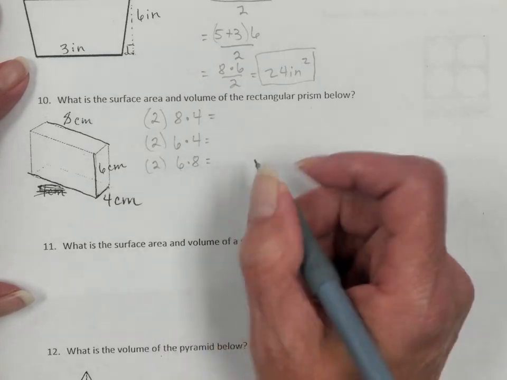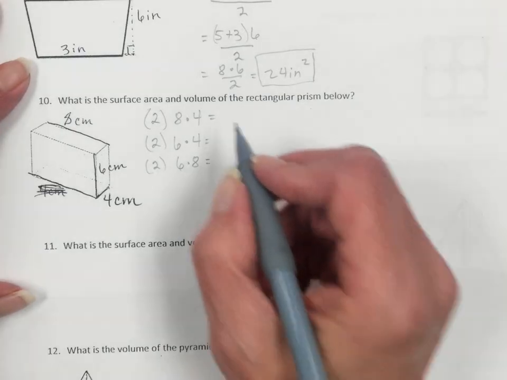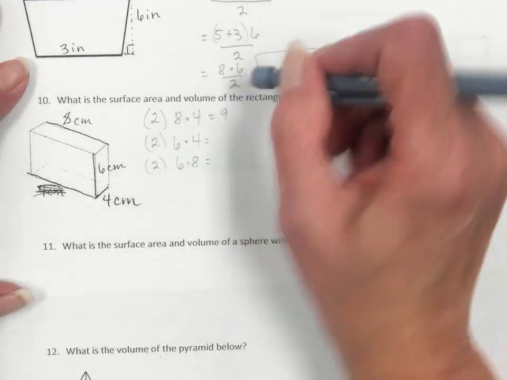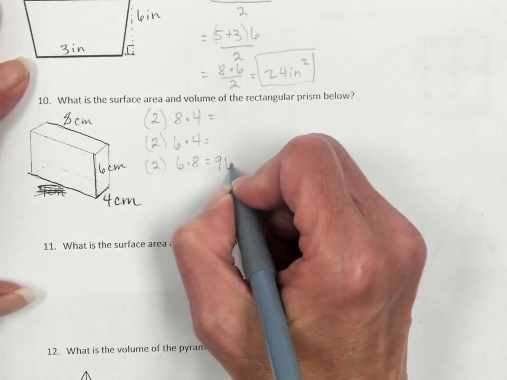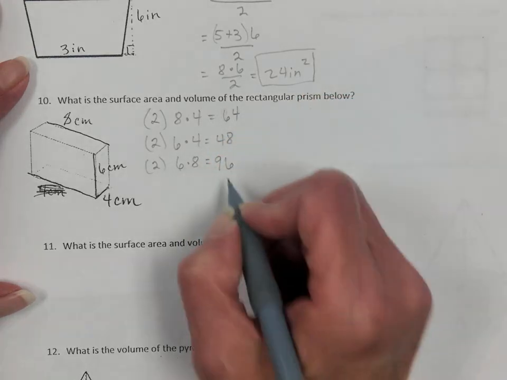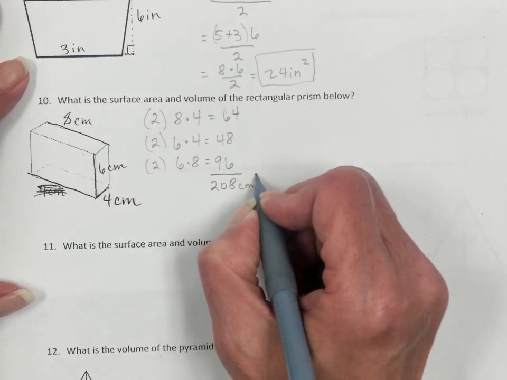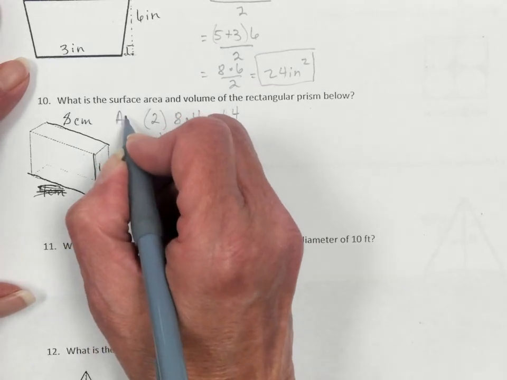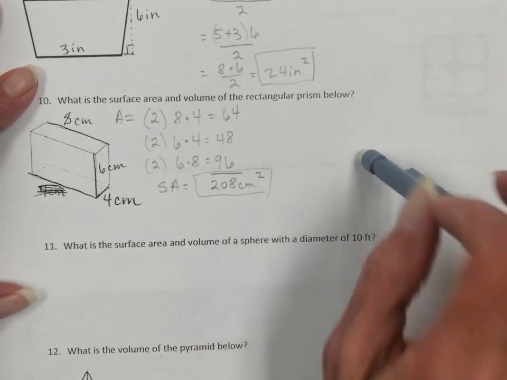So when I do all of that addition and I add them together, I get 90. Oh, I don't get 96 there. Sorry, guys. I get 96 down here. I get 48 here, and I get 64 here. Add them all together, and I get 208 centimeters squared for surface area. So I should probably make that up here. Okay. Unit of measure squared for area.